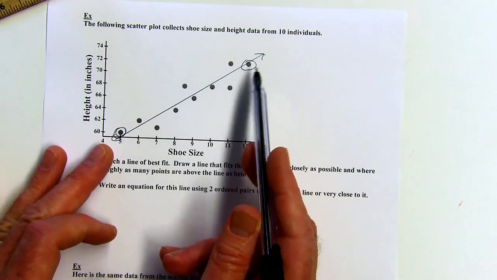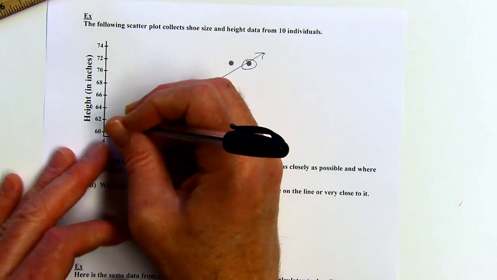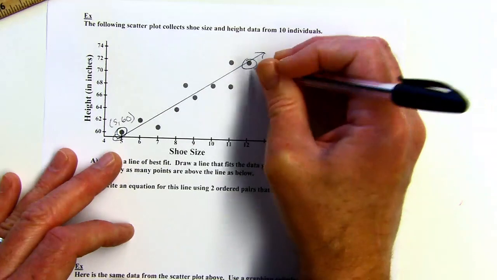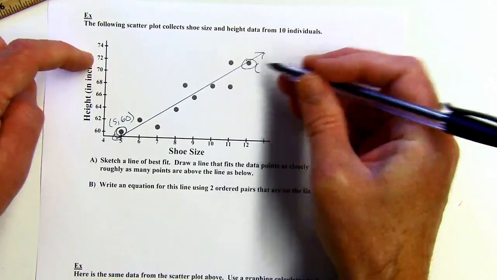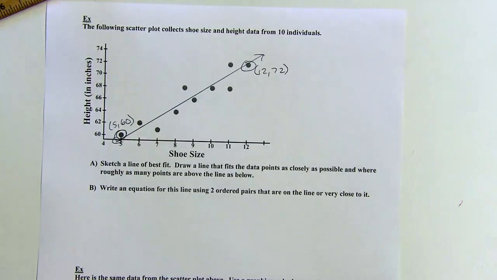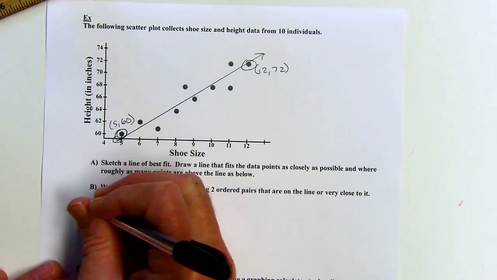Okay, so I'm just finding two of the points that were really close to the line, and this is the point (5, 60), and this would be the point, looks like (12, 72). So I'm going to use those two ordered pairs to write the equation. I'm going to need the slope first.